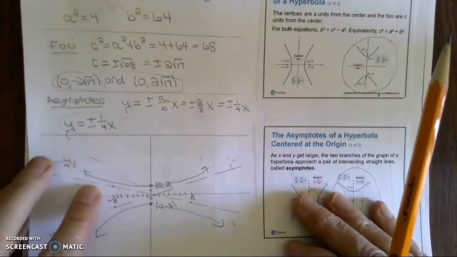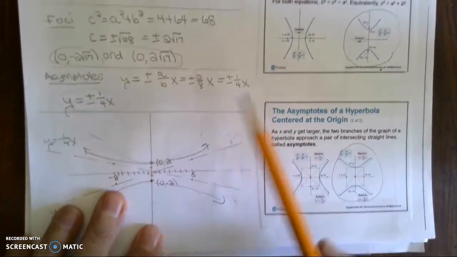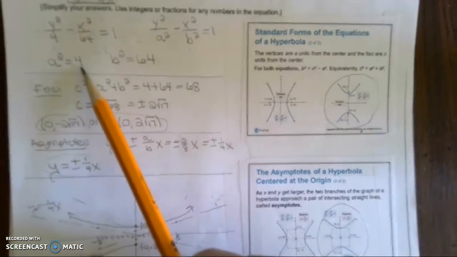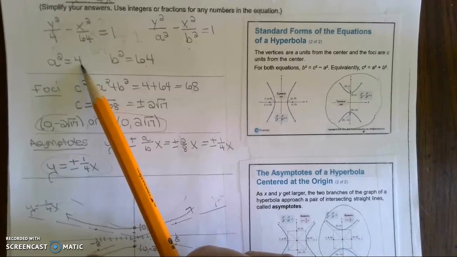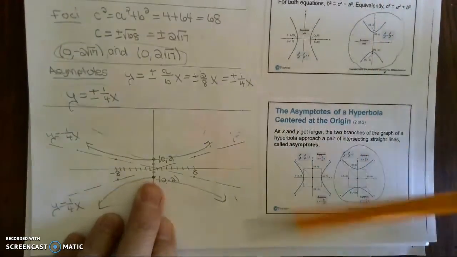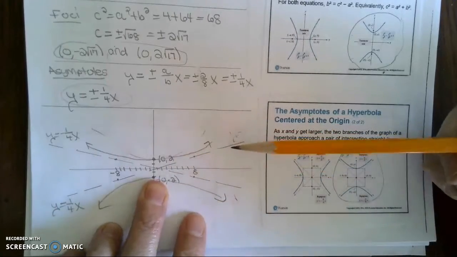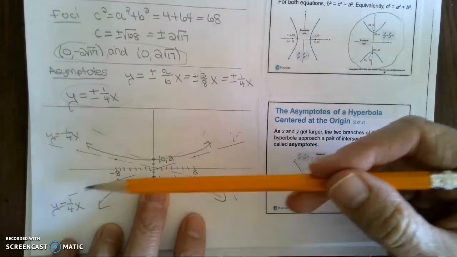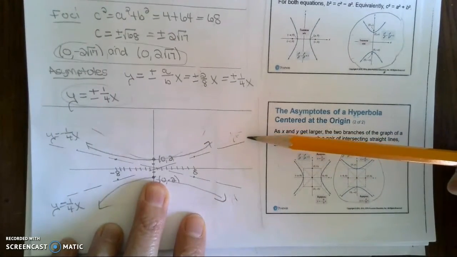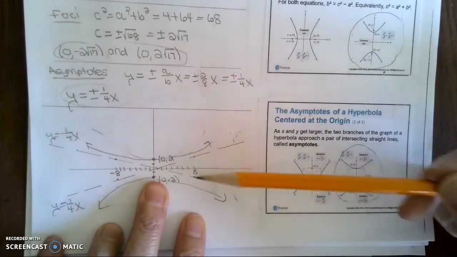And then to find the graph, going back to the very beginning here, I know that the vertices are at 2 and negative 2. So it's right here. And then my two asymptotes. Here's one asymptote, that's y equals 1/4 x. And here's the other one.